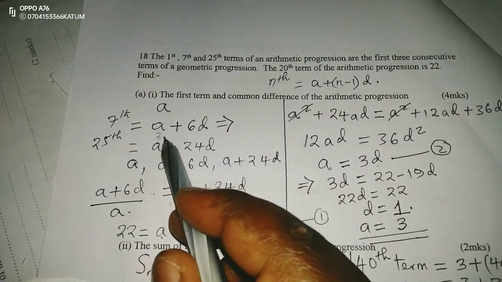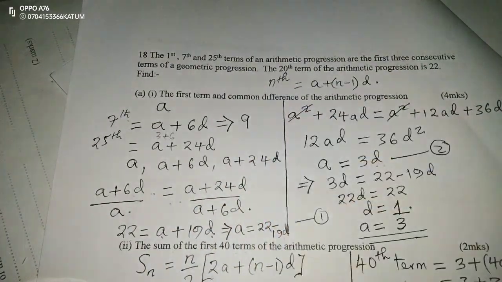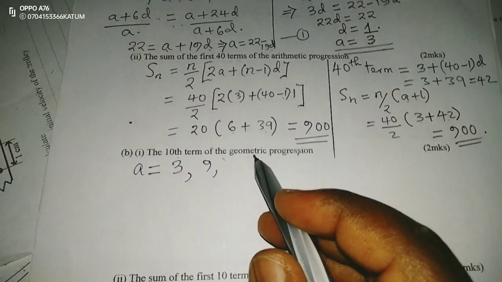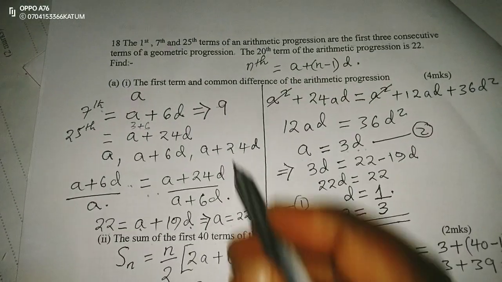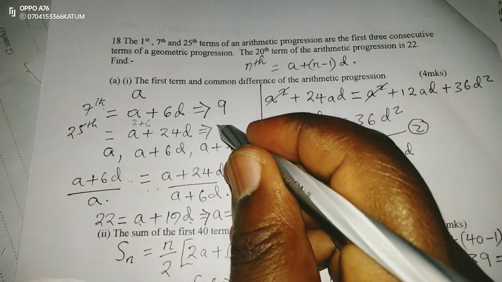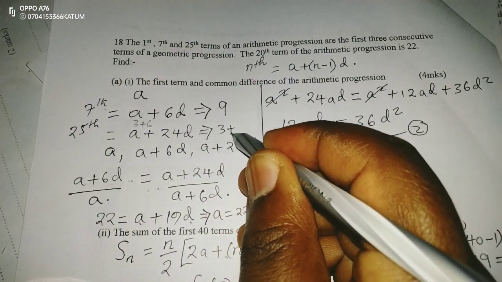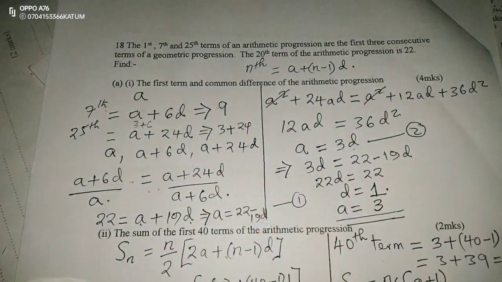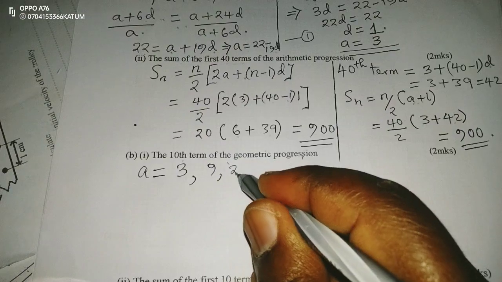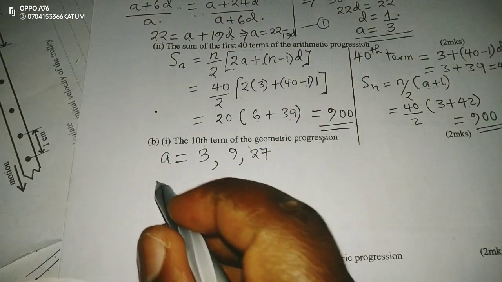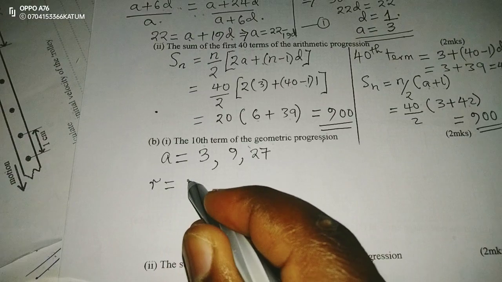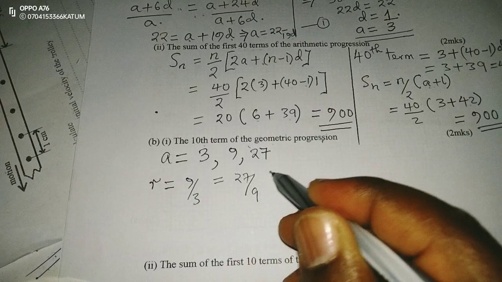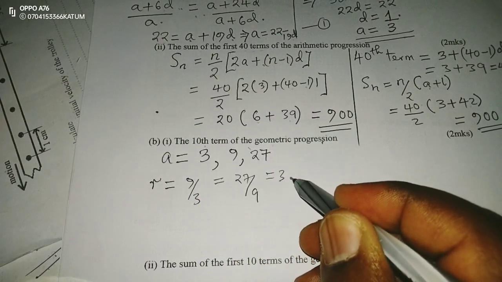Therefore, a is 3 plus 6. This becomes 9. So the term here is 9. Then the third term is going to be the 25th term, whereby we will have the first term 3 plus 24 by d, which is 1. So plus 24, this is giving us 27. Therefore, the common ratio for this GP is going to be either 9 out of 3, which is the same as 27 out of 9. This is giving us 3. So the common ratio is 3.